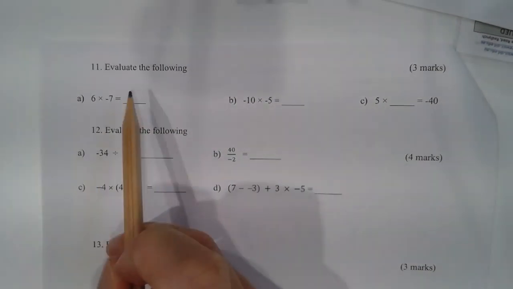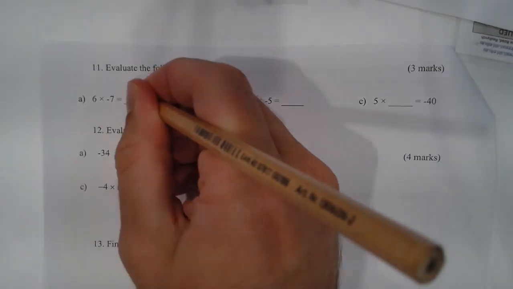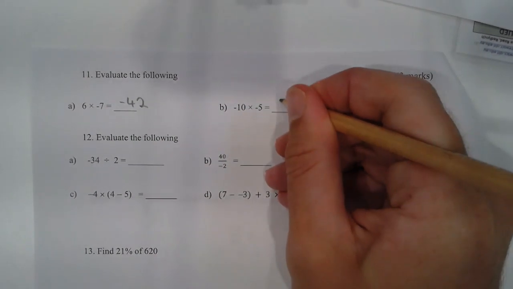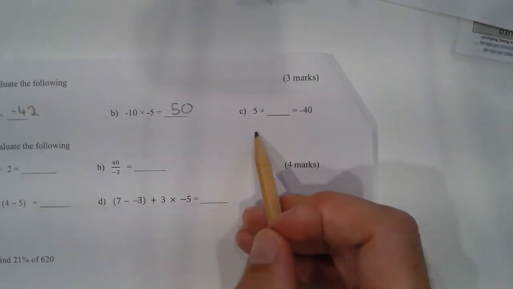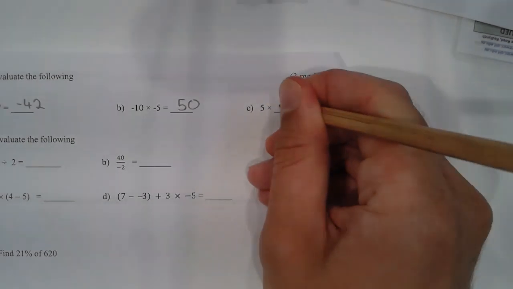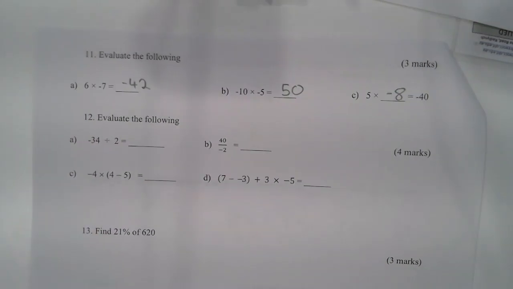Question 11. Alright. Well, 6 times 7 is 42. 1 negative means the answer is negative. 10 times 5 is 50. 2 negative means the answer is positive. Right, 5 times what is 40 is 8. And because the answer is negative, must be a negative 8.